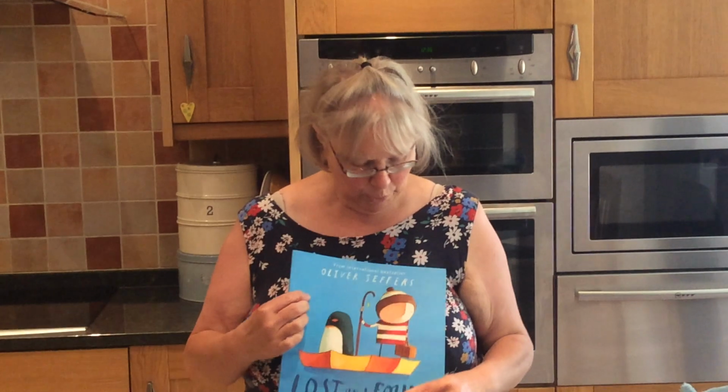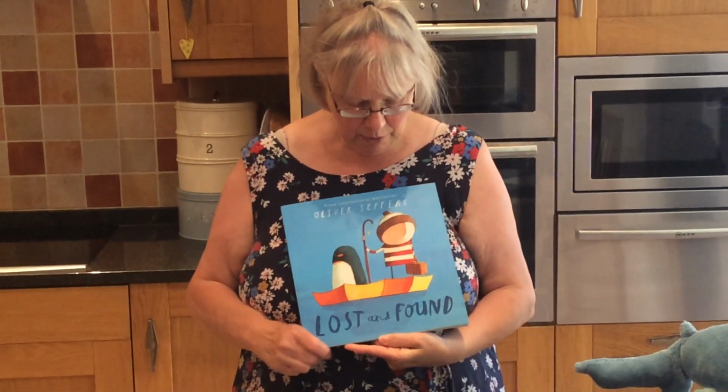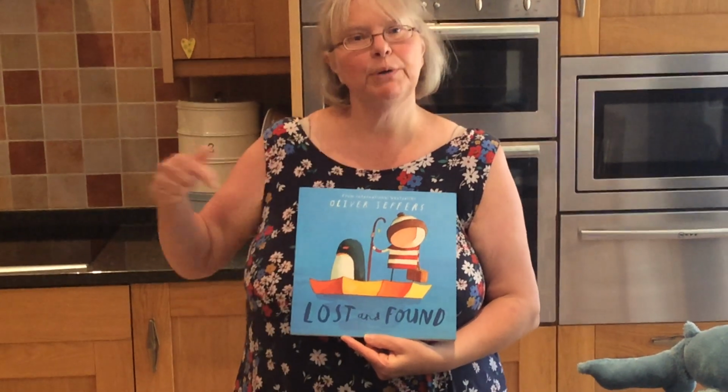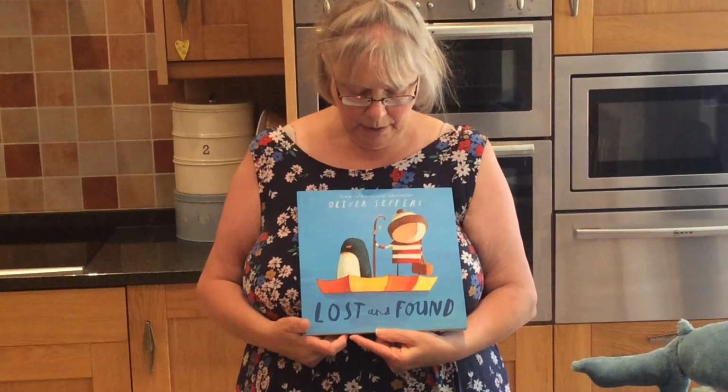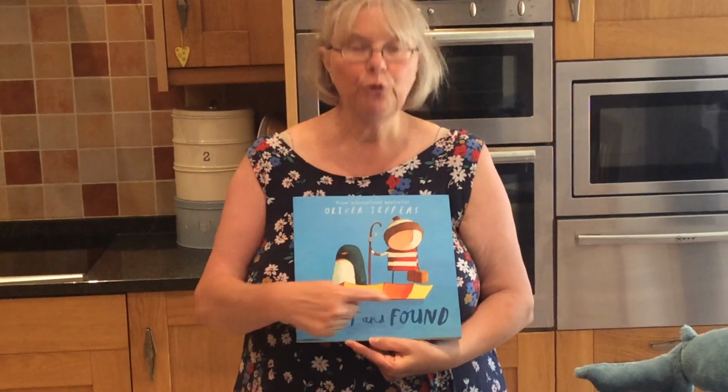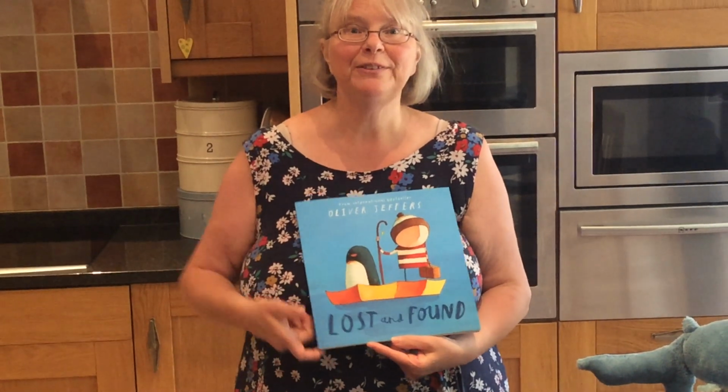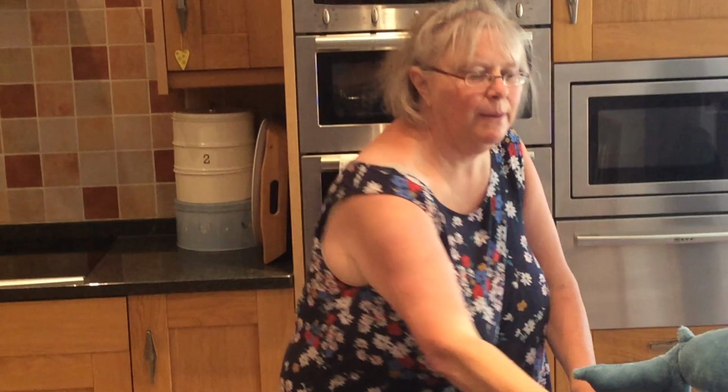Hello everybody, welcome to my kitchen again for some more marvellous maths. And this week we're going to be using this book by Oliver Jeffers, Lost and Found, as the springboard for our work. Particularly the words lost and found, because this week we're going to be thinking about missing numbers. And in particular missing numbers in word problems.